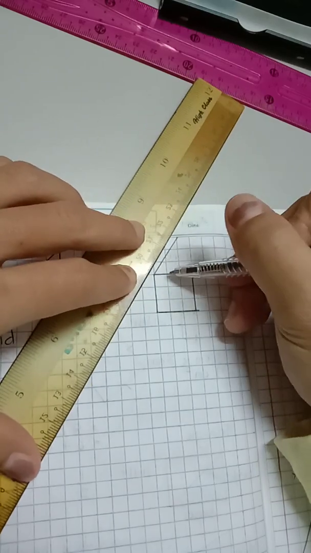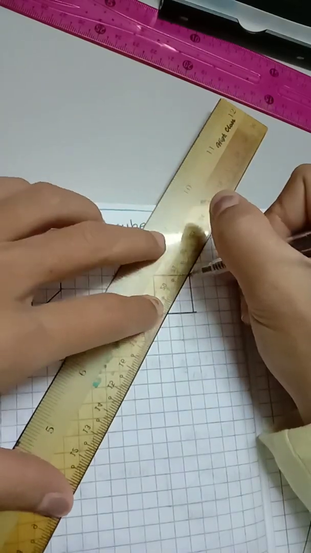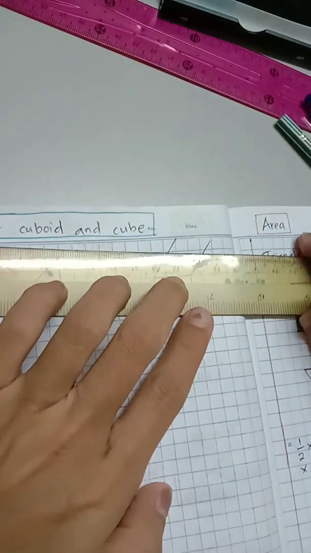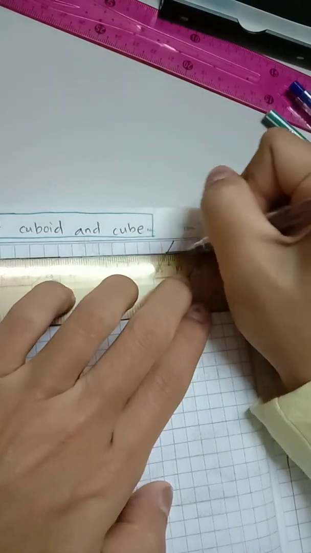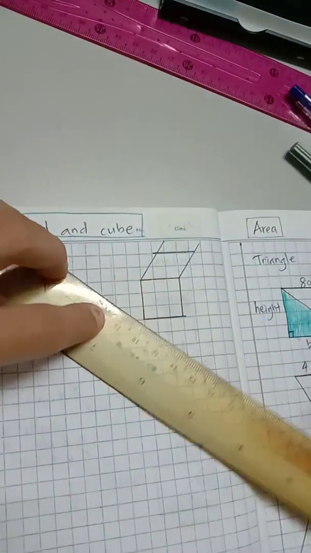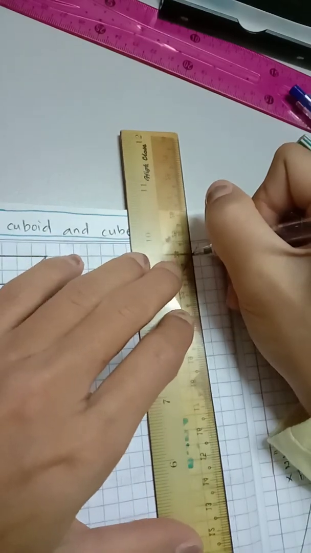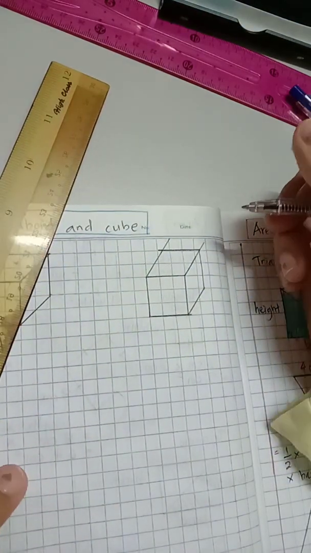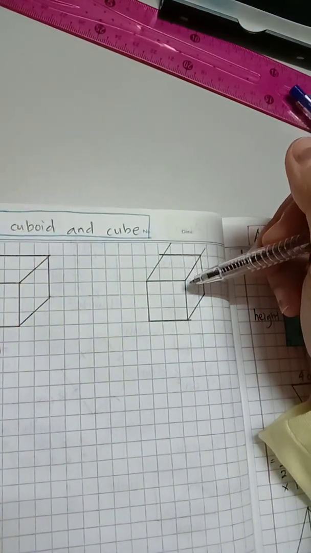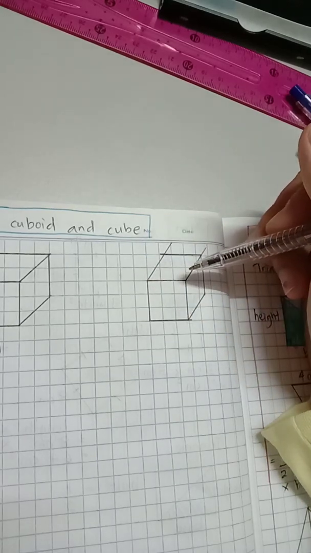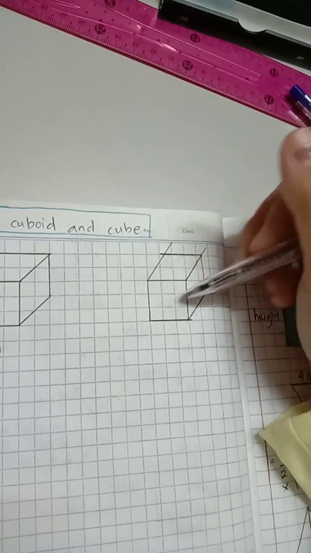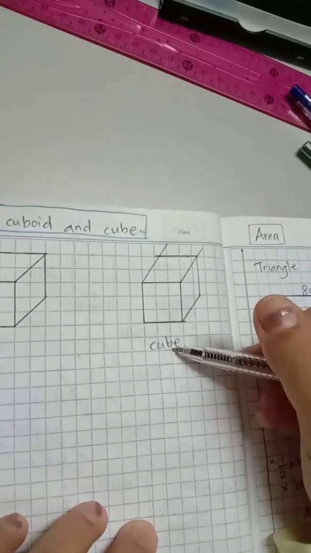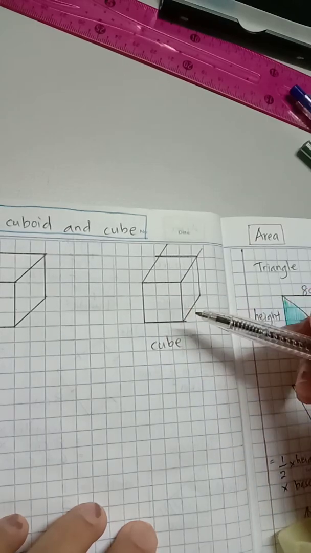It's a bit tricky here. Okay. Ignore the extra lines. There. The square has become a cube. So this is a cube. So a cube comes from the shape of a square.